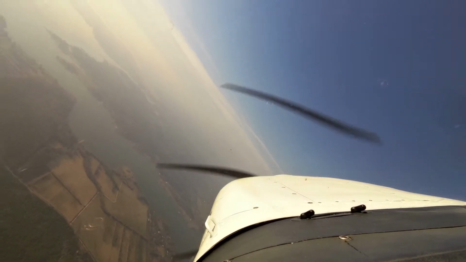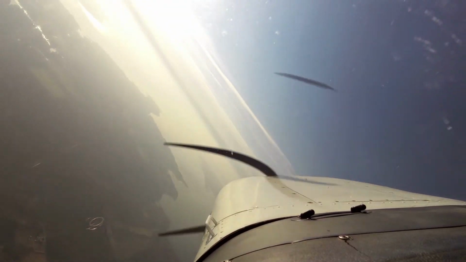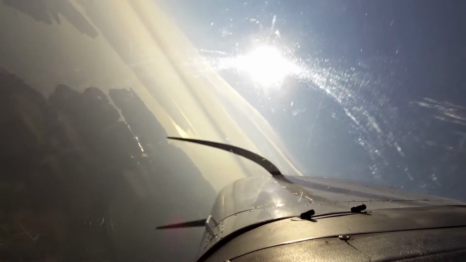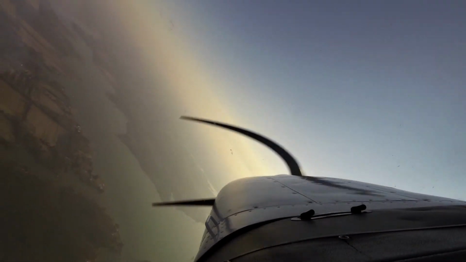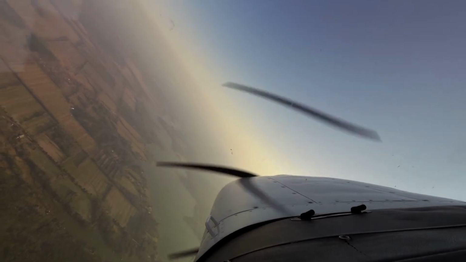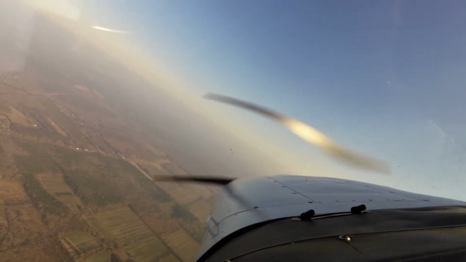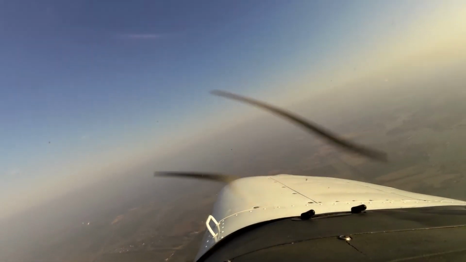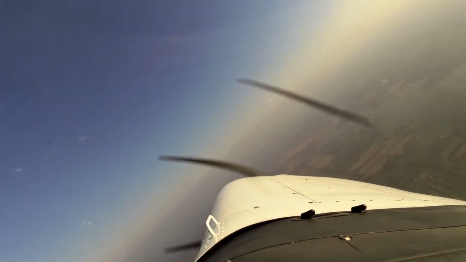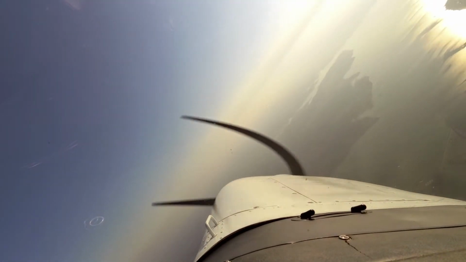A little more back pressure. Not quite that much. There you go. See what happens. There you go, the control. Am I roll out? Yep. Just push forward. Keep it rolling. And as you roll through it, let that back pressure back out. Let it out. There you go. Just let all the back pressure out. Keep a little bit of left aileron in there, that way you don't overbank.